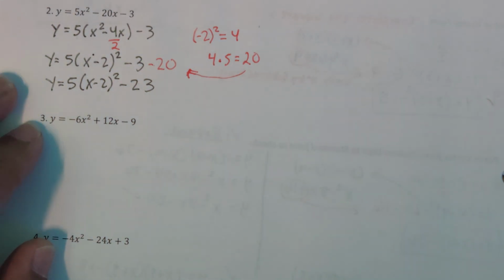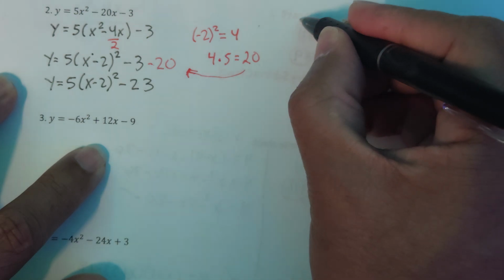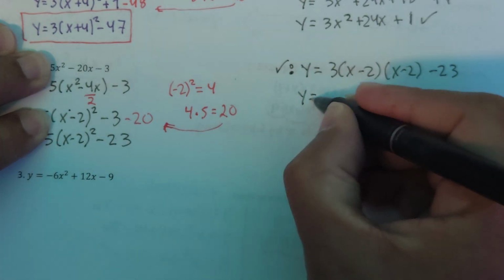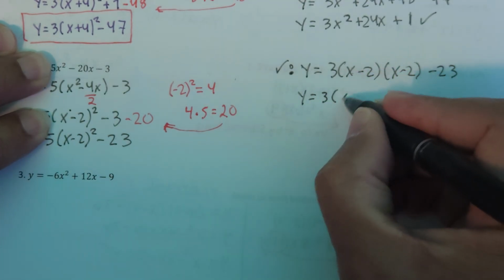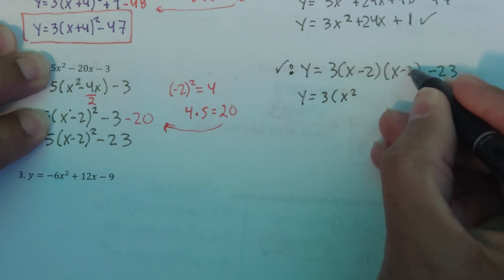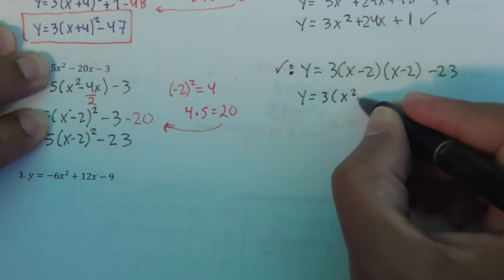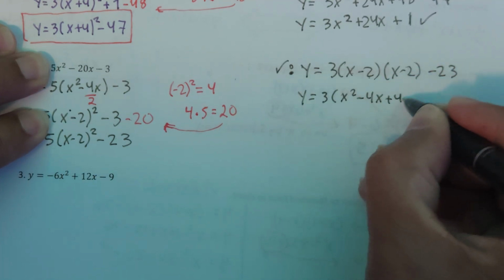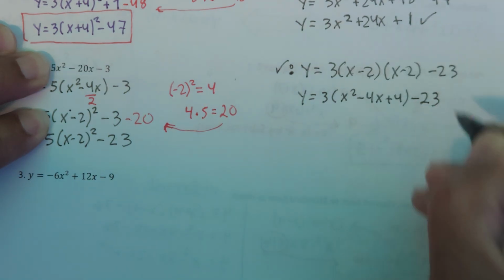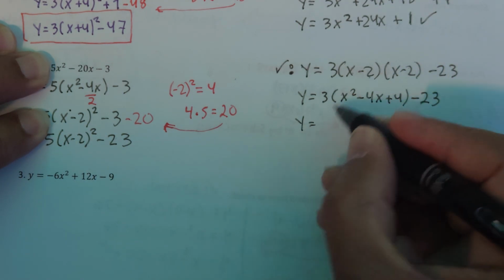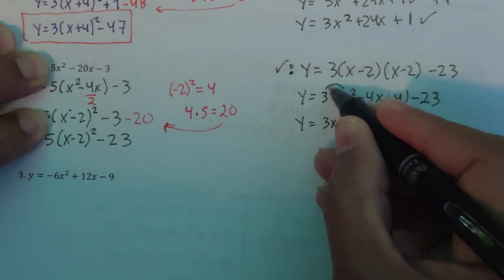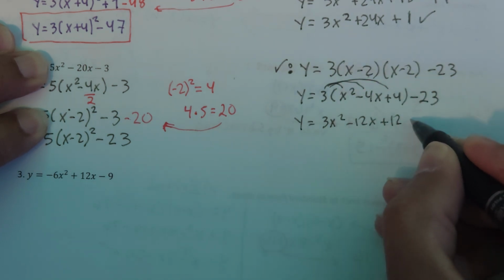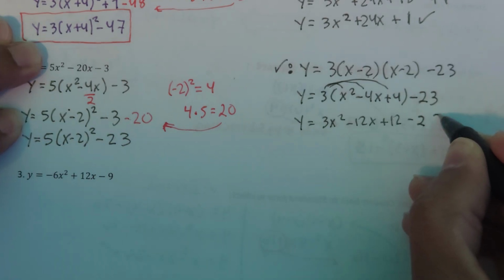And again, before I box it in, I'm going to check my answer. So then check. I just copied that down. So y equals, keep that 5 outside for now. x times x is x squared. x times negative 2, that's negative 2x. Negative 2 times x, another negative 2x. So they combine to negative 4x. Negative 2 times negative 2, that's a positive 4. And then don't lose that minus 23. Now distribute the 5. So y equals 5x squared minus 20x, and then plus 20 minus 23.